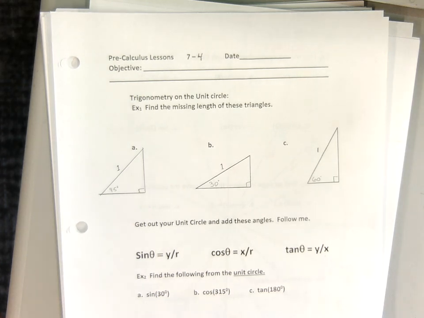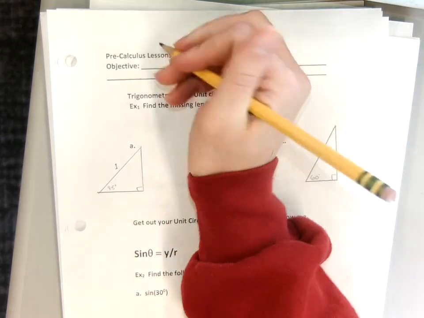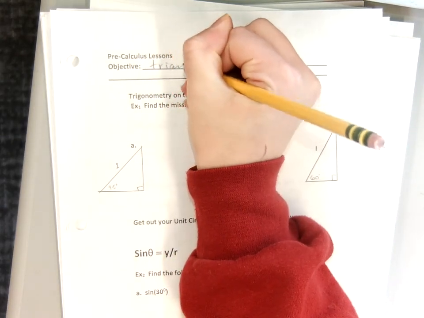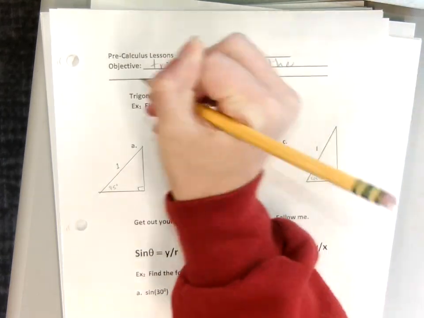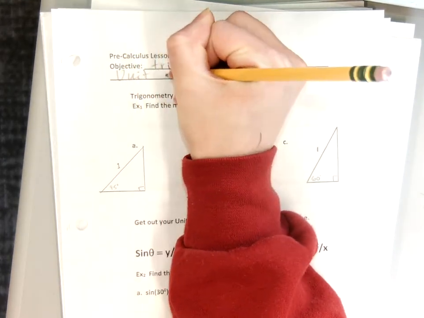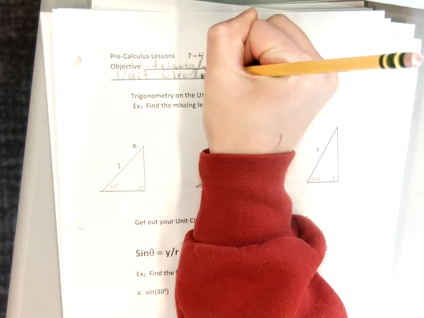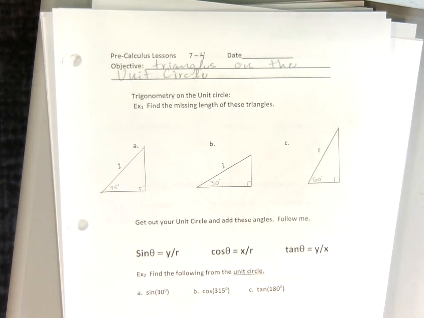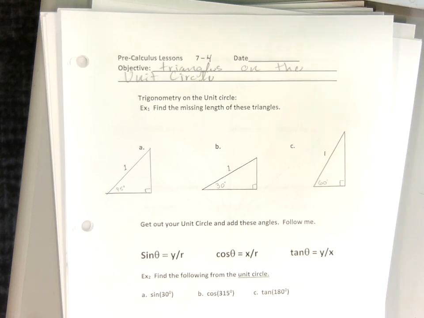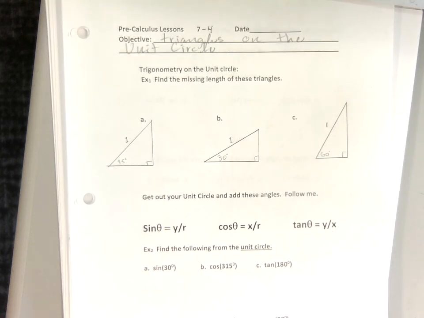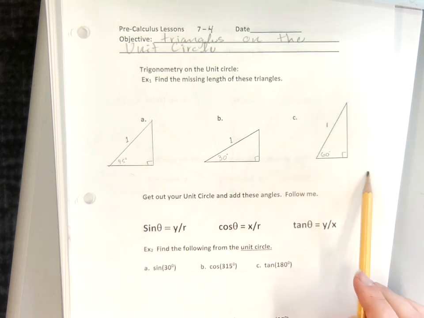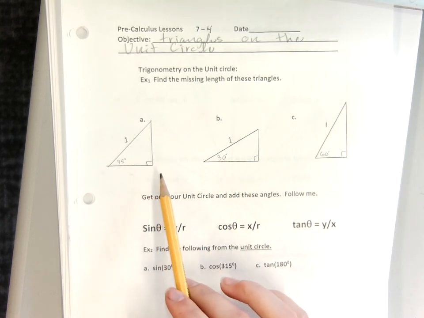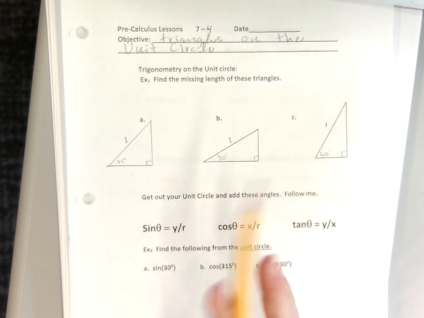All right, so today we are showing triangles on the unit circle. On the warm-up we saw the value of each side of these three triangles. We have the 45, 45, 90, and then both orientations of the 30, 60, 90.